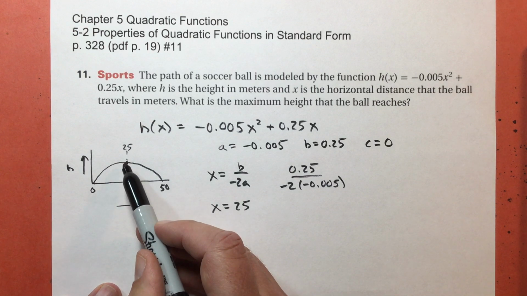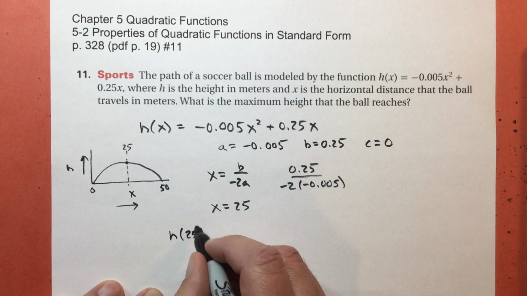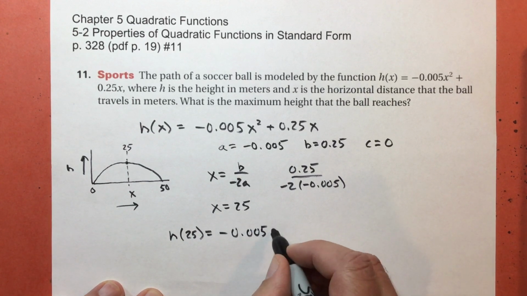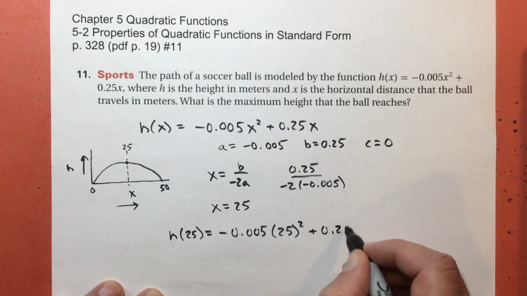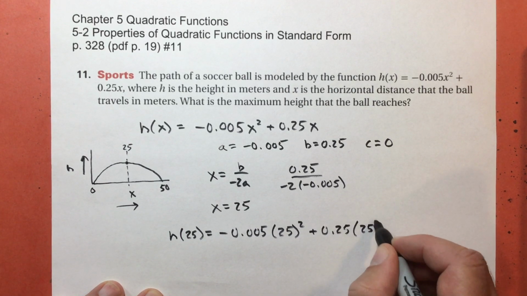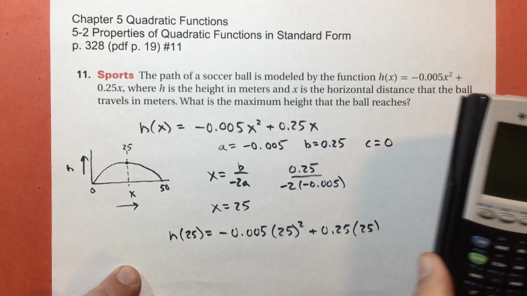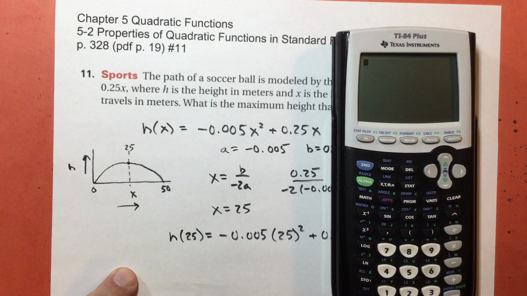Now I need to find the height. So I'm going to do h of 25 equals negative 0.005 times 25 squared plus 0.25 times 25. Sorry. All right.